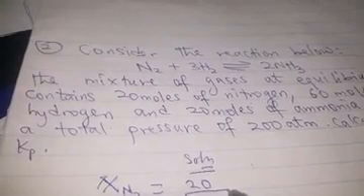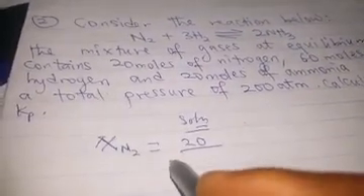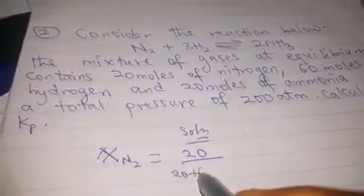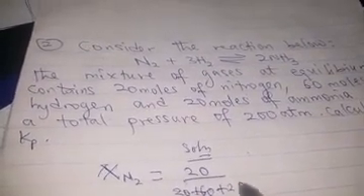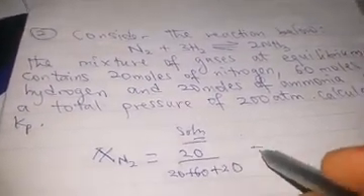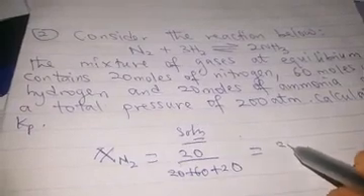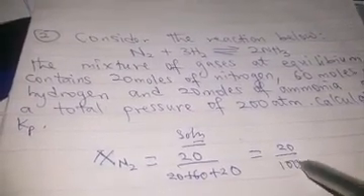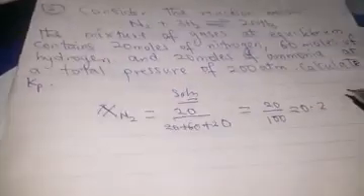If you notice, it is 20 plus 60 plus 20, and that is going to give us 20 over 100, which is 0.2.